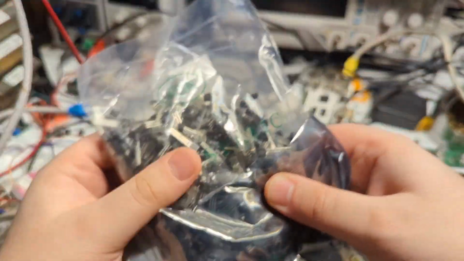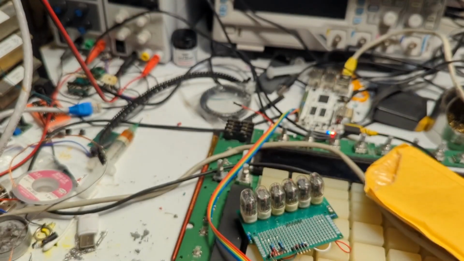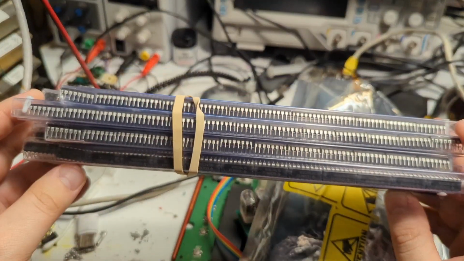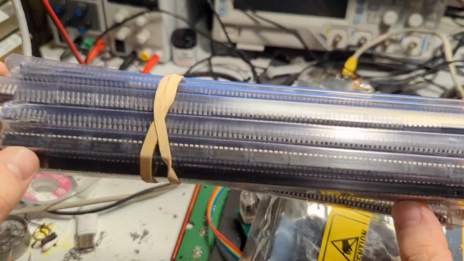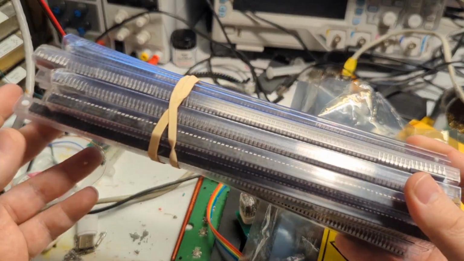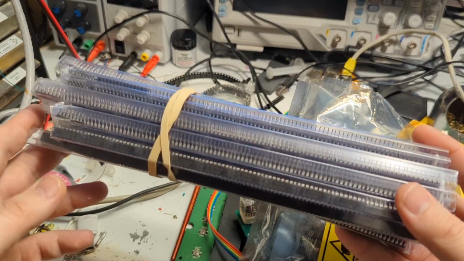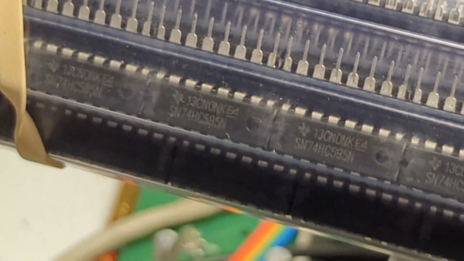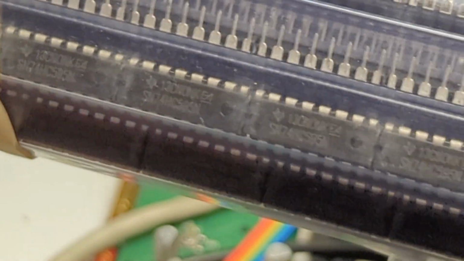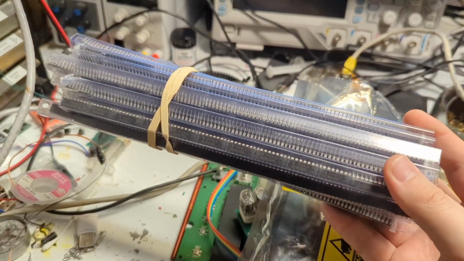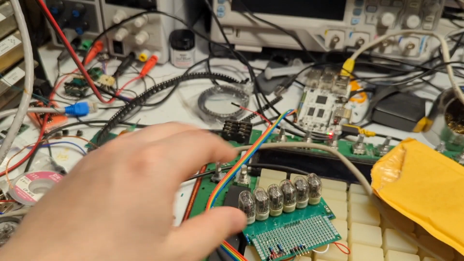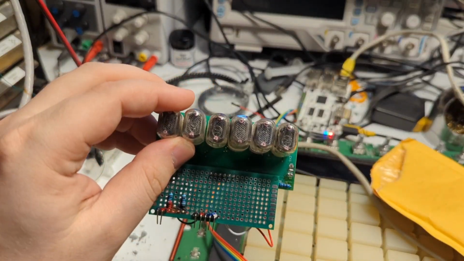Of course, in order to drive these, we're going to be using some good old shift registers. You can tell I went a little trigger happy on the credit card purchases, but then again, you can never have too many of the old reliable 74HC595. Nice. So that's going to be my next step, getting the Nixie displays up and running.